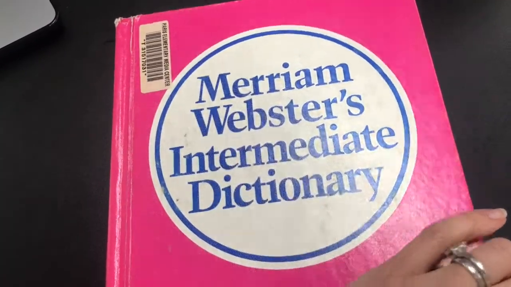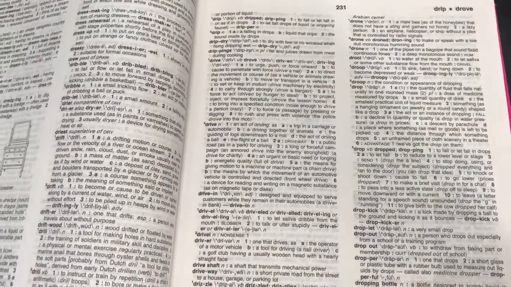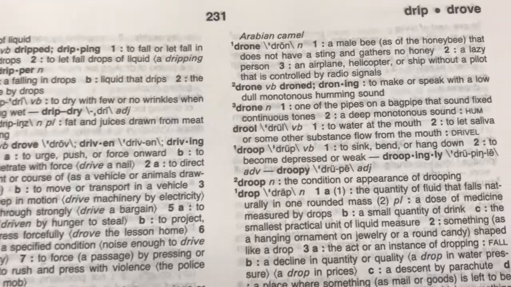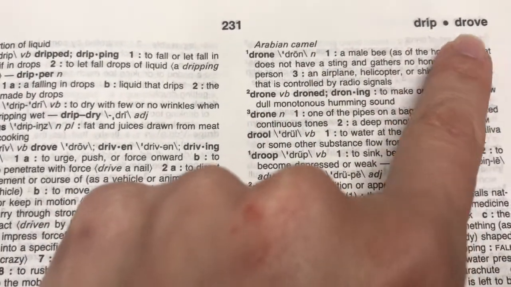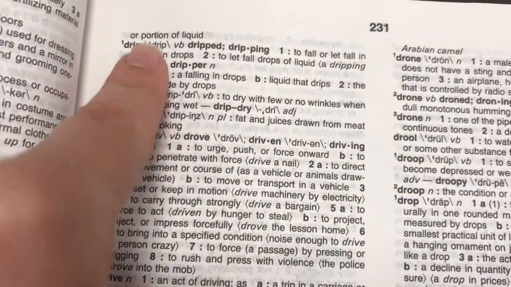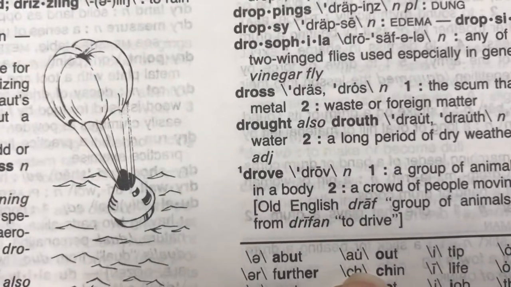This is a dictionary, and your dictionary is in ABC order. As you'll notice at the very top of the page, you have your guide words. The guide words on this page are dip and drove. Dip is the first word on the page, and then drove is the last word on the page.